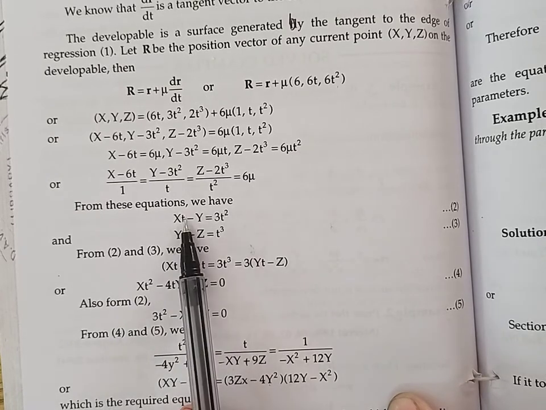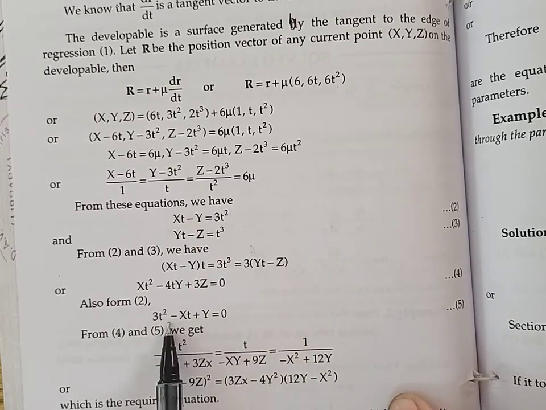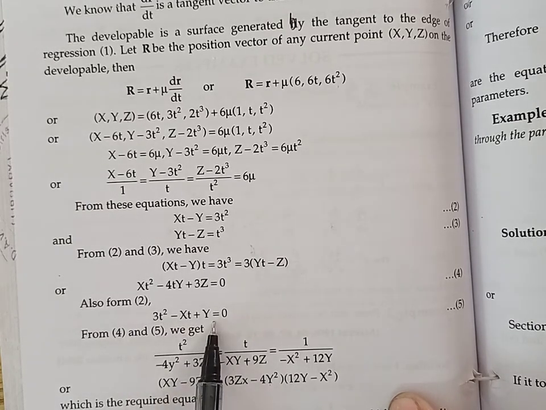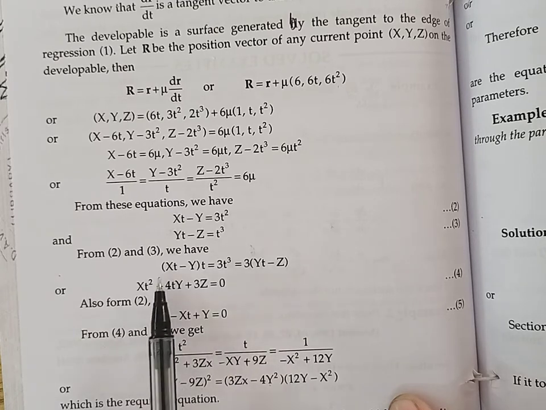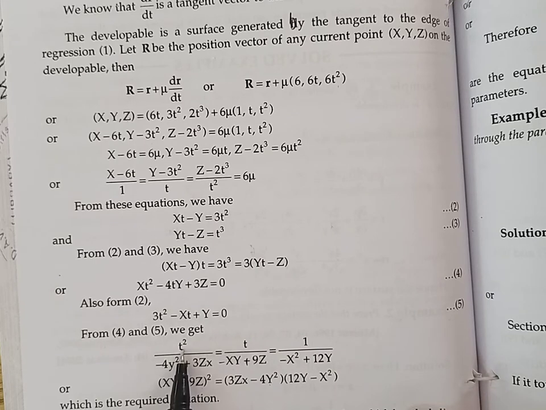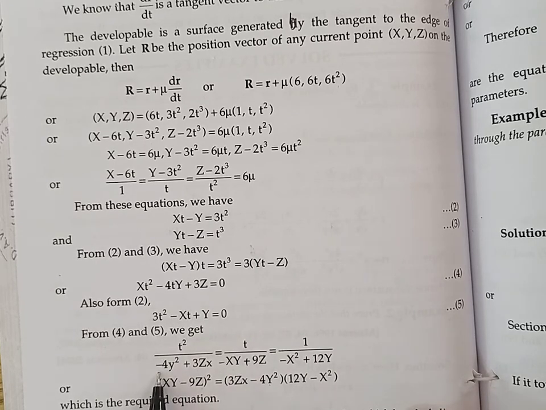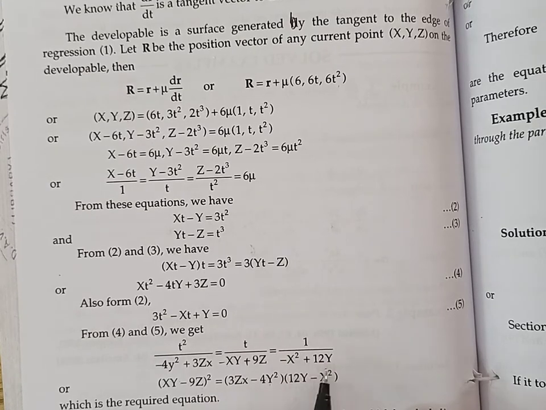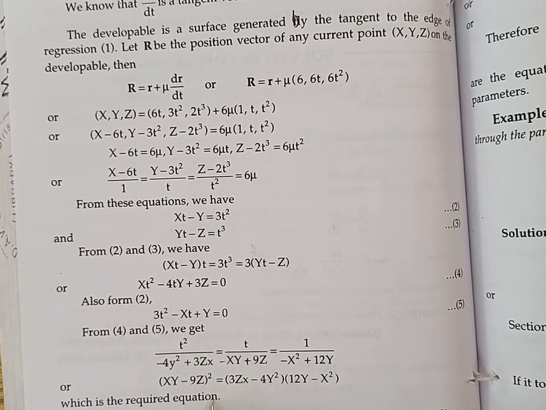Now again the second equation is also quadratic in t, and that can be written as 3t² − xt + y = 0. Now we can solve these two equations by cross multiplication. We get t²/(−4y² + 3zx) = t/(−xy + 9z) = 1/(−x² + 12y). So from here, eliminating t, we get the equation of the developable surface.